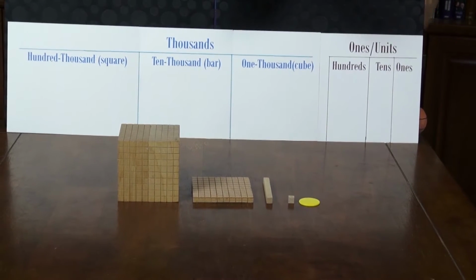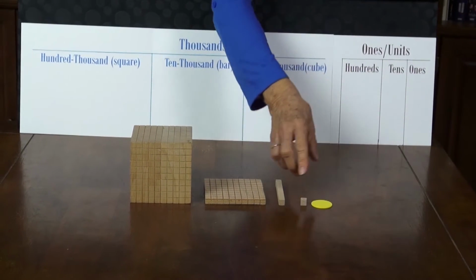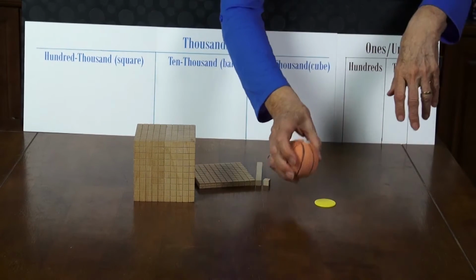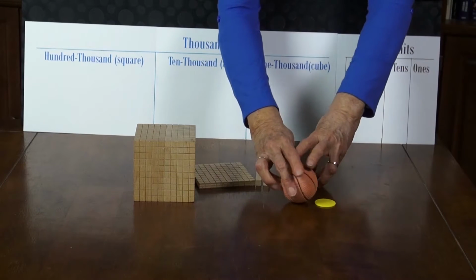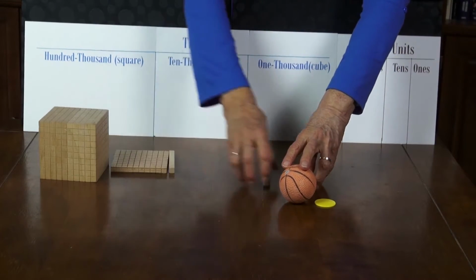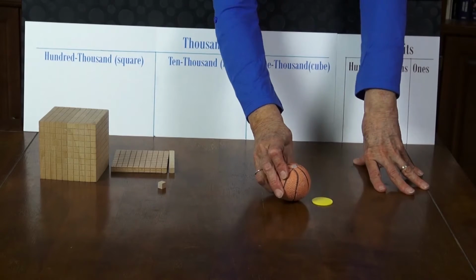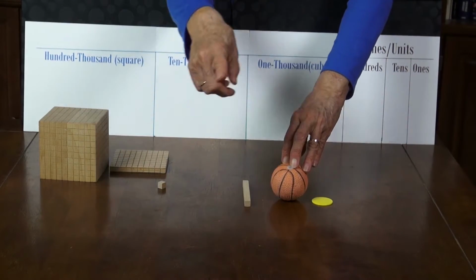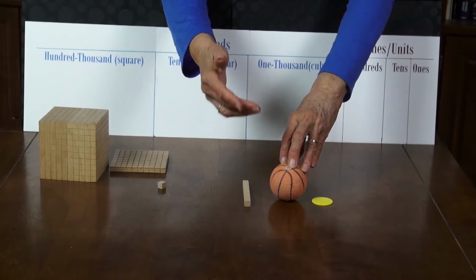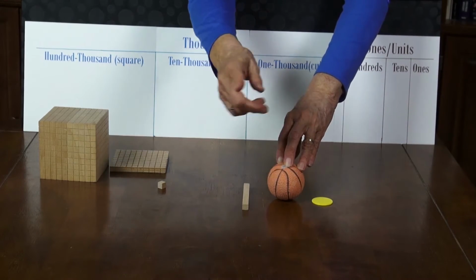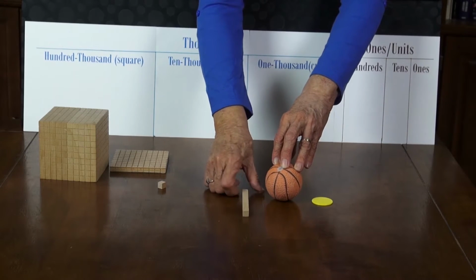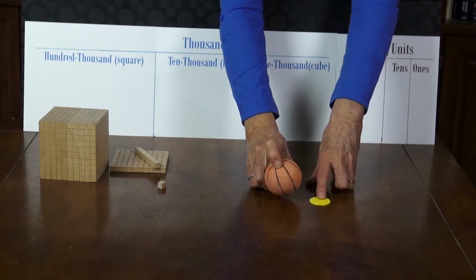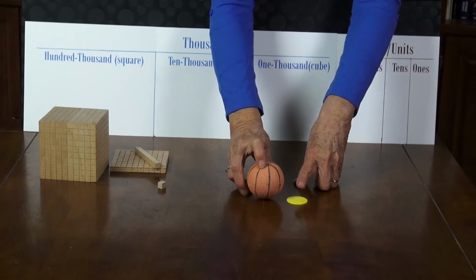So I explained to my grandchildren that we can use anything we want to be our 1. We could use an orange. And they giggled and thought that was really funny. So I said, sure, this is your 1. And if you wanted to have a 10, then you would get one of those little plastic boxes from the produce section, and put 10 oranges in it, and you'd have a 10 bar.